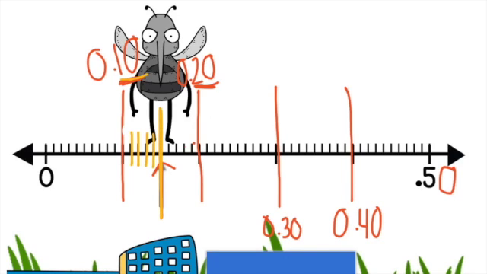So the arrow is pointing to 15 hundredths because we found that the arrow was in between 10 hundredths and 20 hundredths, and there were 10 jumps to get from 10 hundredths to 20 hundredths. So that means that each jump was worth 1/100th. So we said 11, 12, 13, 14, 15. So the decimal that we landed on was 15 hundredths.